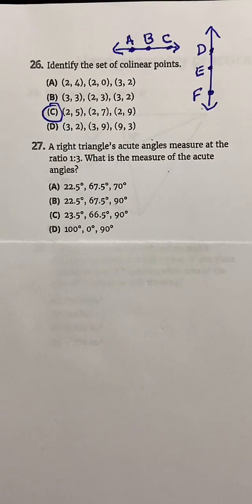All right. So our right triangle's acute angles measure at the ratio 1 to 3. What is the measure of the acute angles? Is it A, 22.5, 67.5, or 70? Is it B? Is it C? Or is it D?